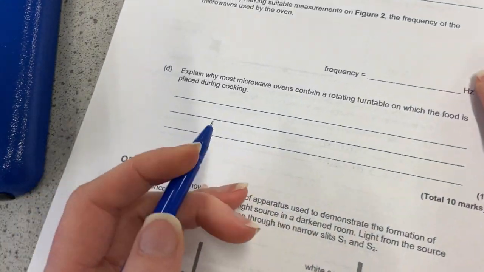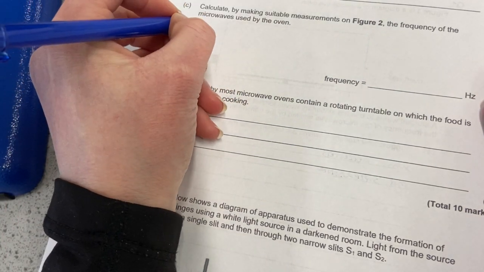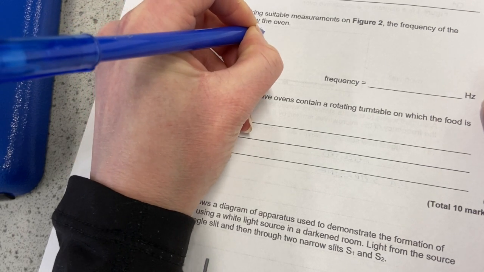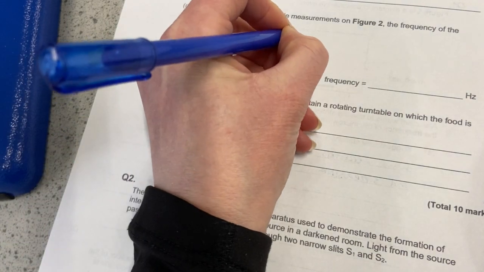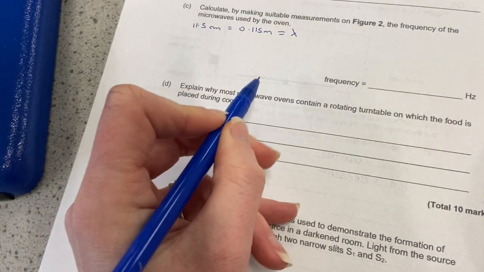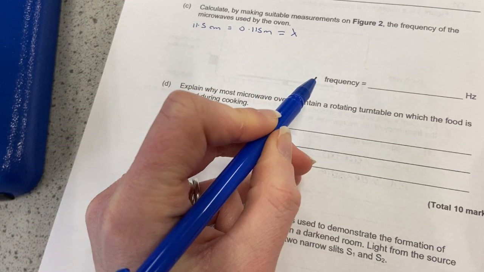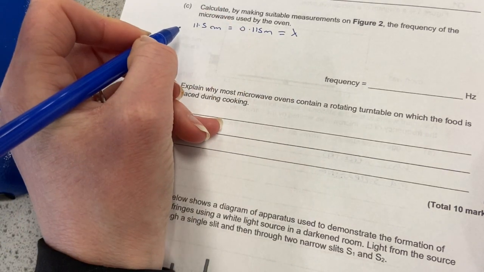If I put the distance between the 2 antinodes as 11.5 centimetres, which is equal to 0.115 metres, that is going to be equal to our wavelength, because 2 antinodes would be 2 maximums, which would be our whole wavelength.